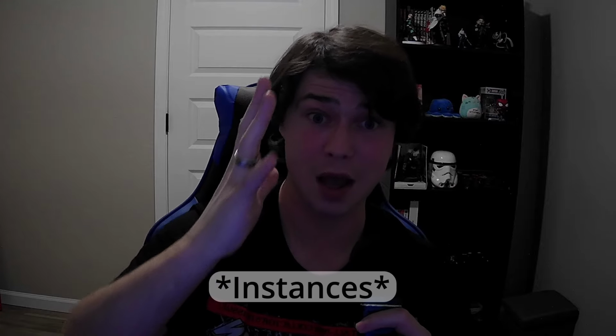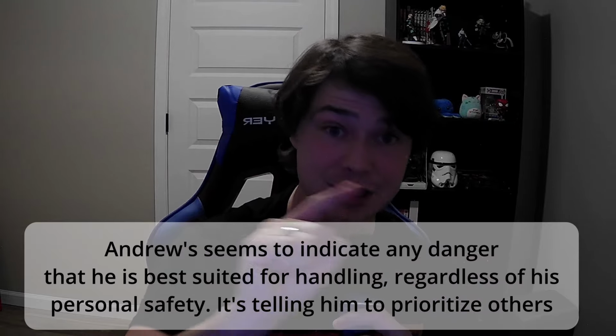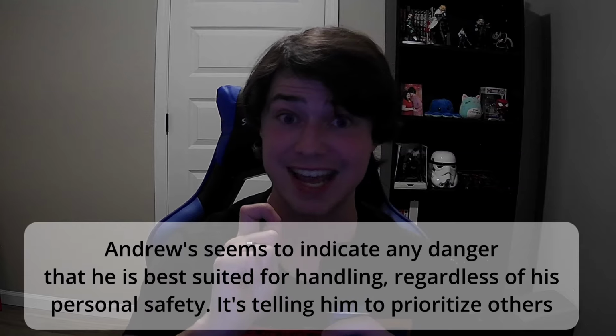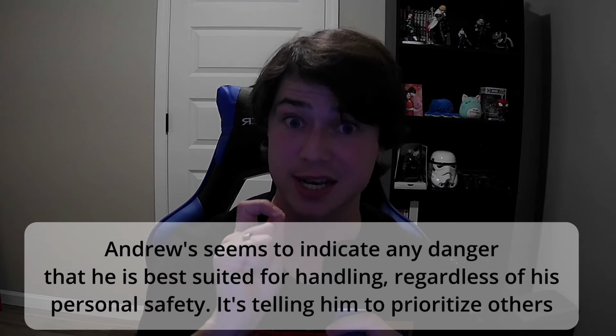Number 3, Amazing Spider-Man 2. This is where he is away from Times Square, and his spider sense goes off as Electro is heading to Times Square and is about to make a scene. In every one of these traits, Peter is nowhere near being in danger. He is safe, but his spider sense is telling him to go solve the problem, to save others, despite the danger to himself. That's why I call it danger protection. It's what his spider sense is telling him to do.